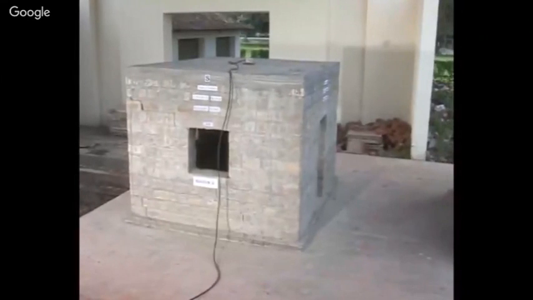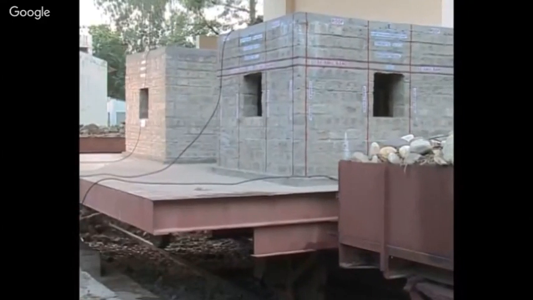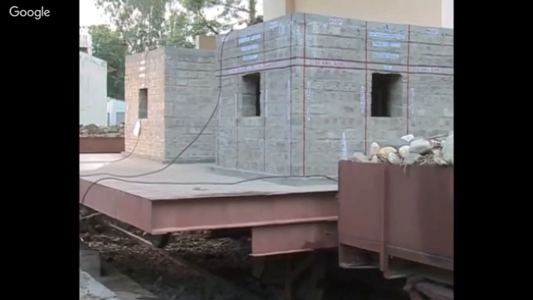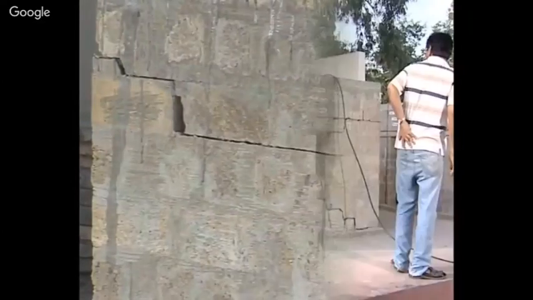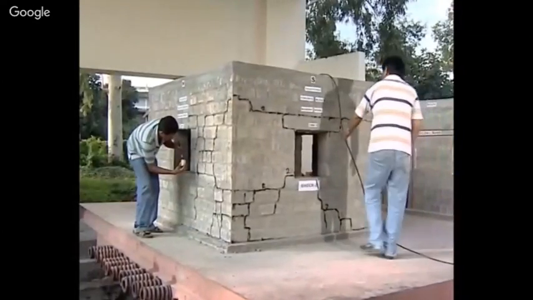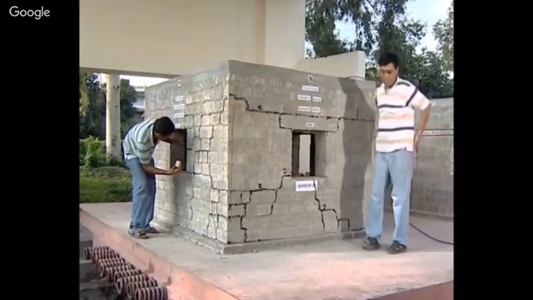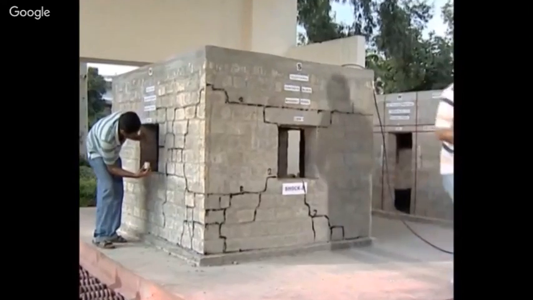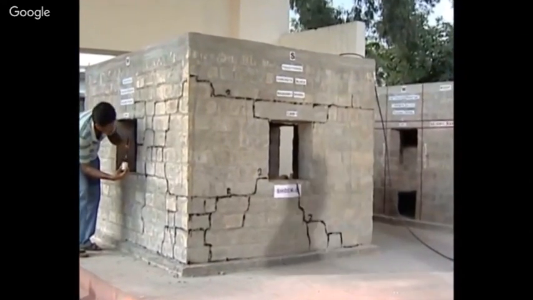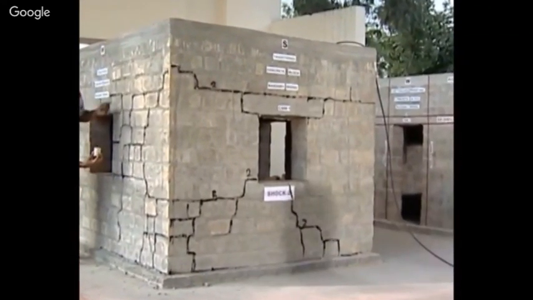In the shock equivalent to a moderate intensity quake, cracks started to form diagonally at the corners of the window openings in the traditional model, gradually spreading towards the corner of the wall. Horizontal cracks are also visible just above the lintel beam, extending to the end of the wall and reaching up to the corners.